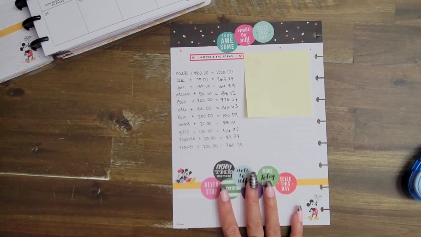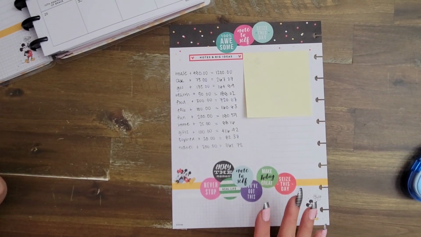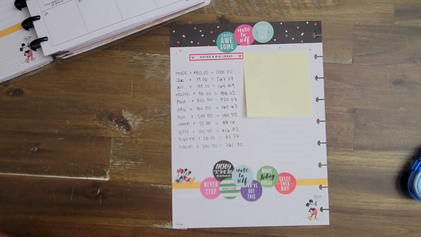Okay, so now I've transferred over all my notes here. And what I'm gonna do now is basically tape over the pages, right?